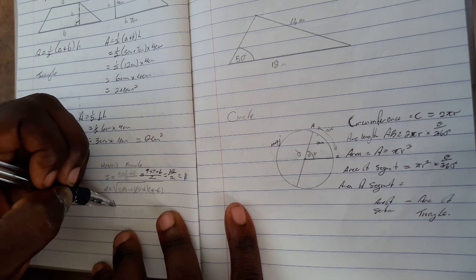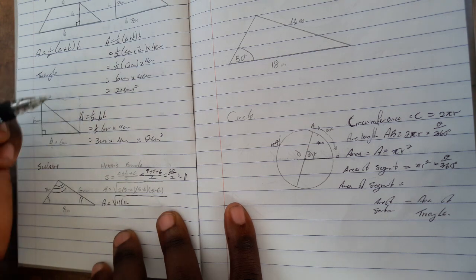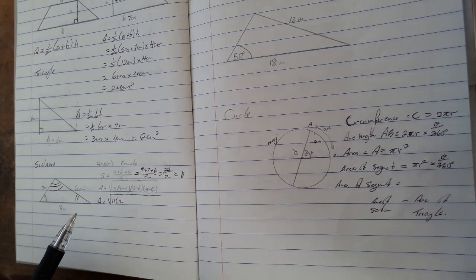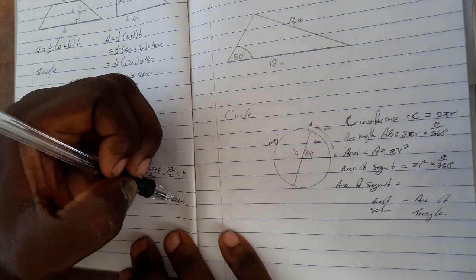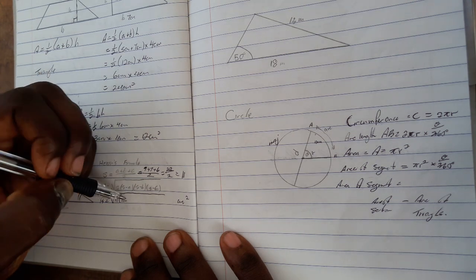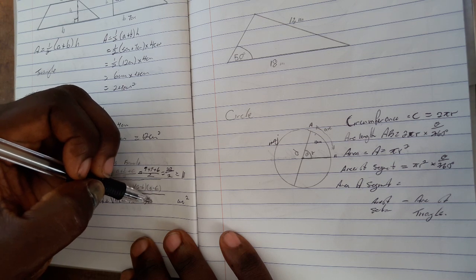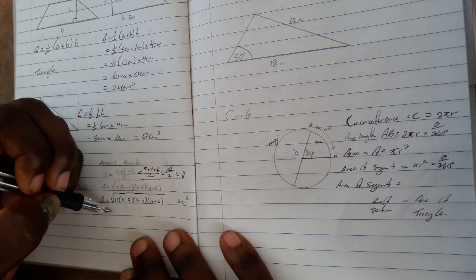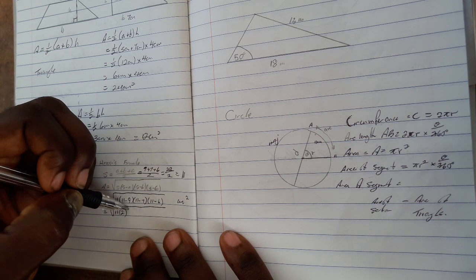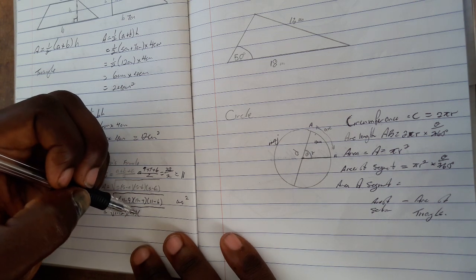So the area is equal to the root of S, which is 11, minus A. If you notice, we're not using the cm when we find the semi-perimeter. We know area is in unit square, so it will be in cm square, so we don't need to put that in there. So this is 11 minus 9 times 11 minus 7 times 11 minus 6 cm square. 11 minus 9 is 2, 11 minus 7 is 4, and 11 minus 6 is 5.